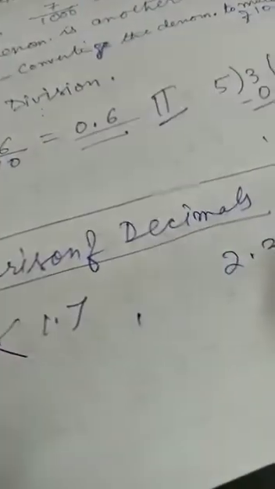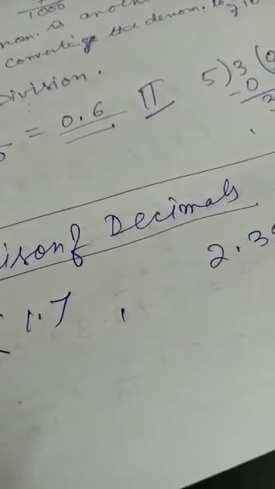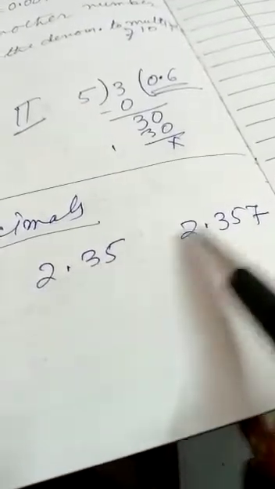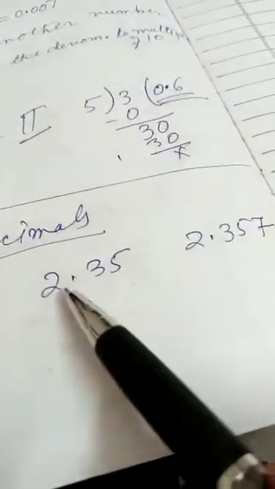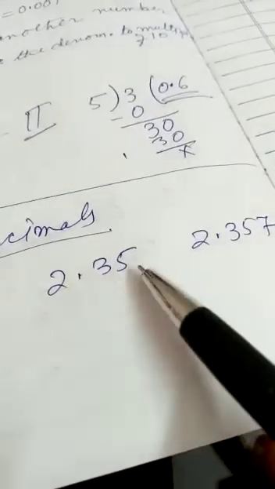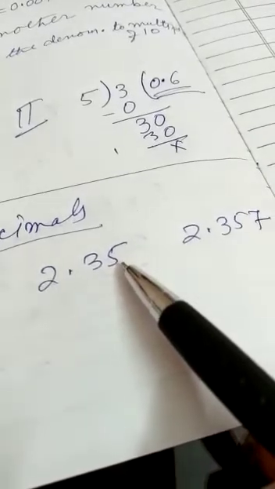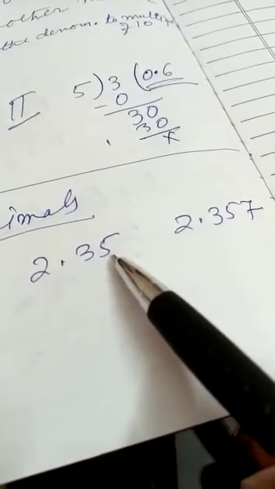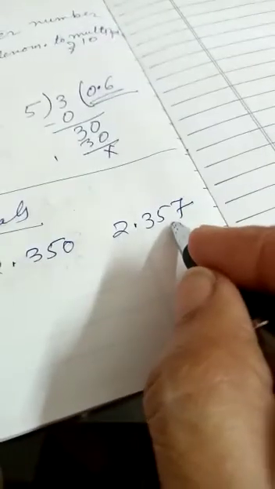Easy. Okay, let's take another example, 2.35 and 2.357. Now look here, when we take these two numbers, 2.35 and 2.357, the 2 is the same, 35 is the same, but here there is no digit in the thousandths place, so we'll put a 0 here to make it like decimals.